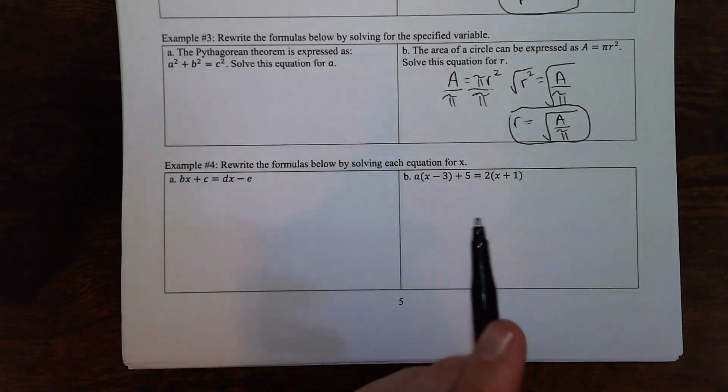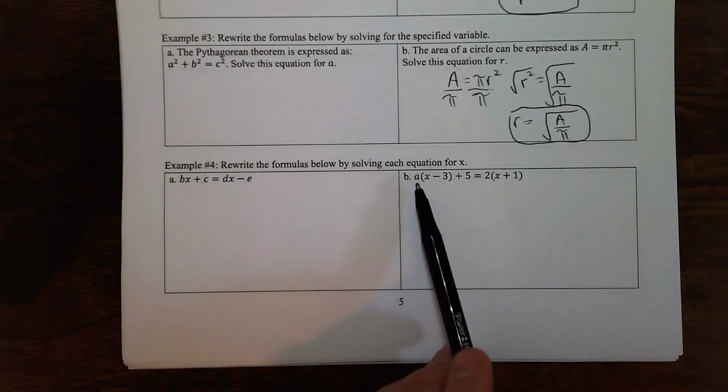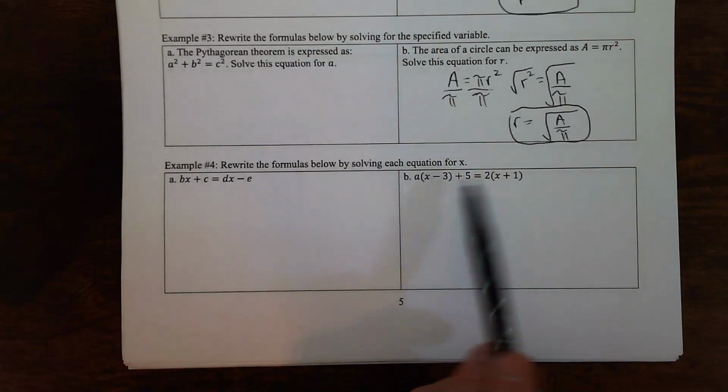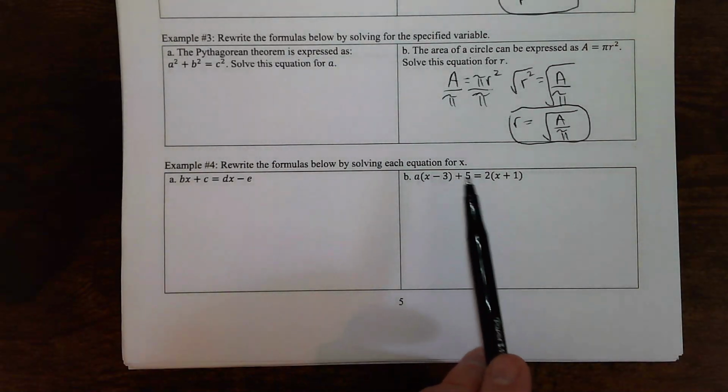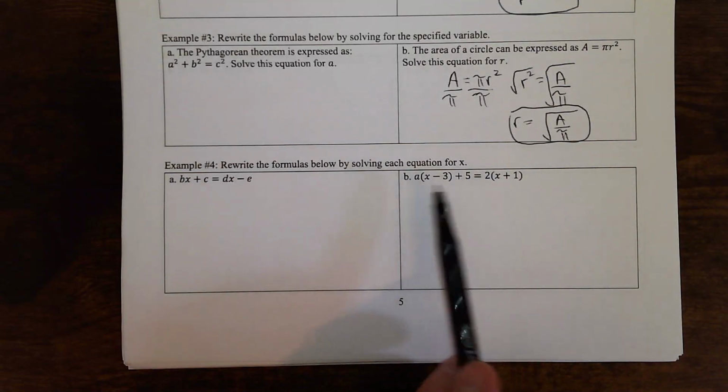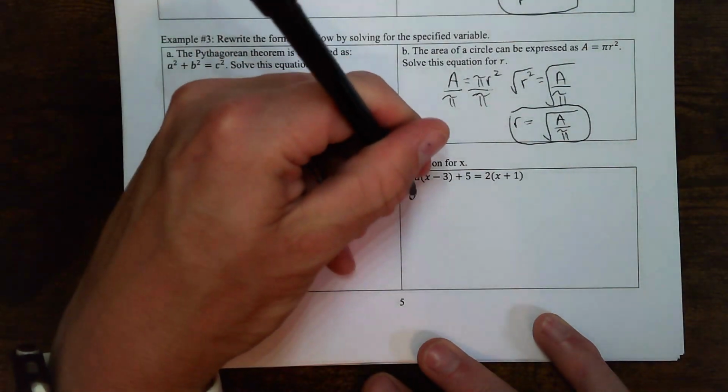All right, here's one you're not going to like as much. We're solving for x, but we notice we've got an x on both sides. So that's a little bit of an issue. So how do I do this? First thing I'm going to do is distribute, actually.